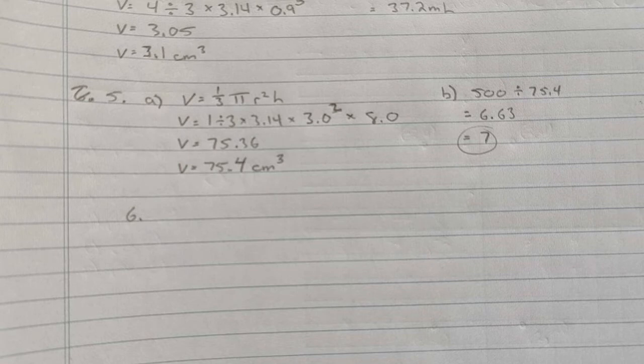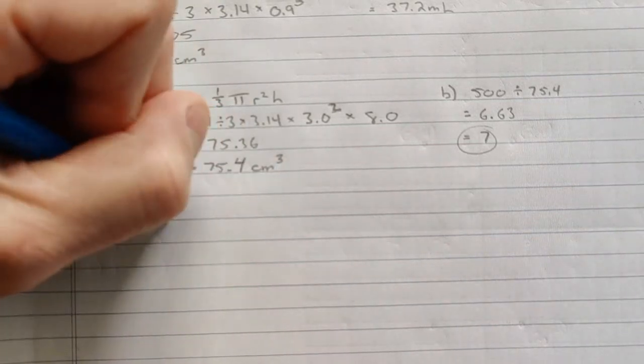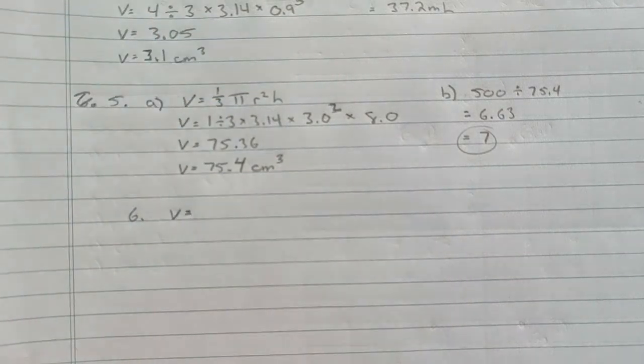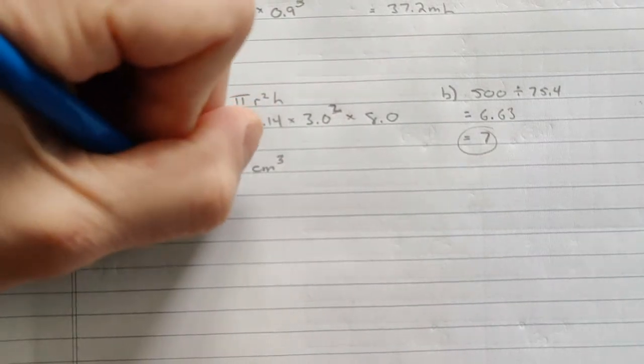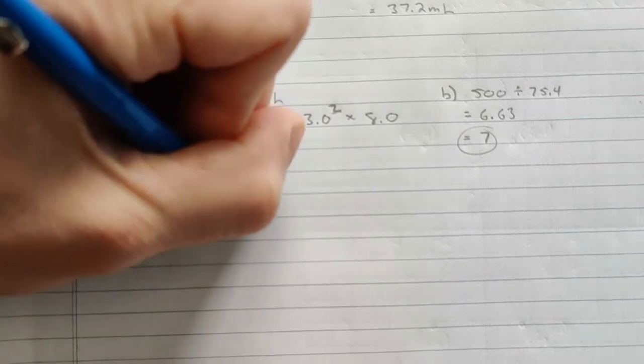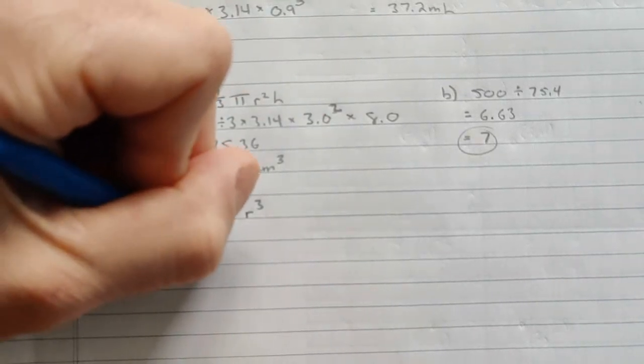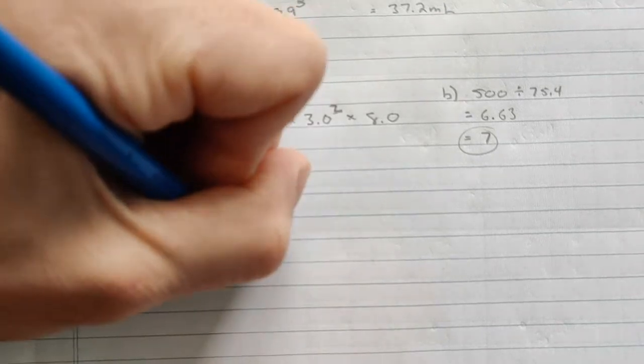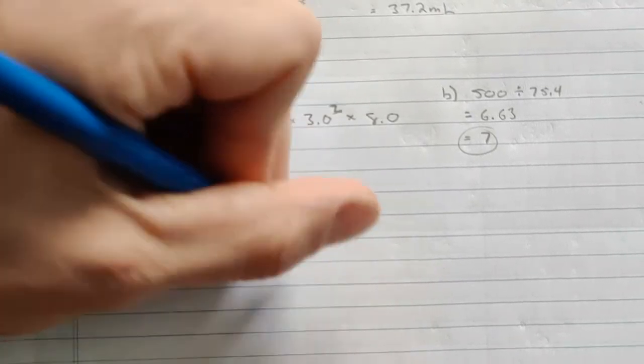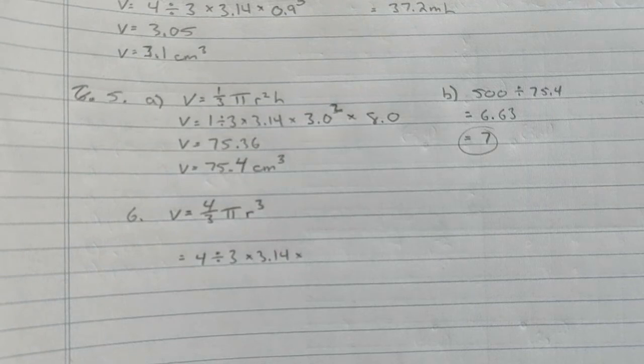So we need to find a volume given a diameter of 3 centimeters. The pellets are spherical, so you have 4/3 pi r cubed. Filling that in: 4 divided by 3 times 3.14 times the radius cubed.